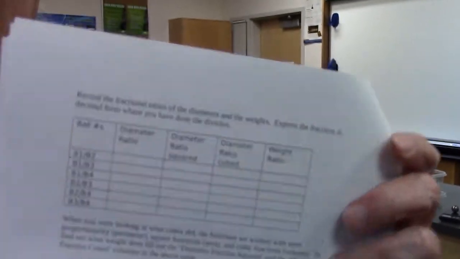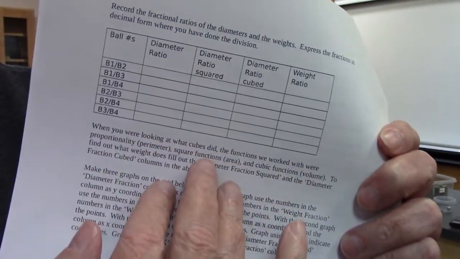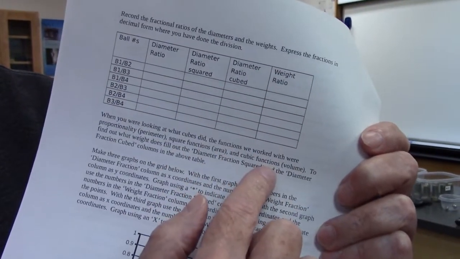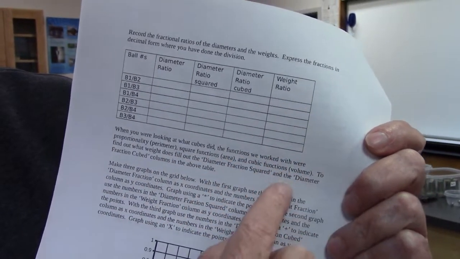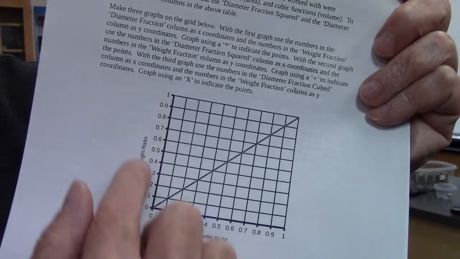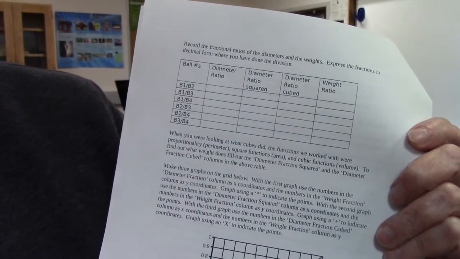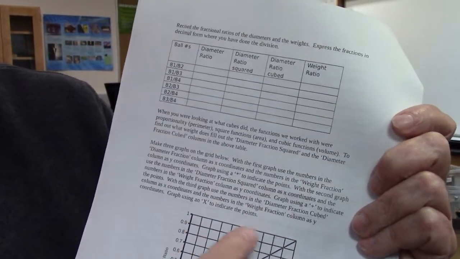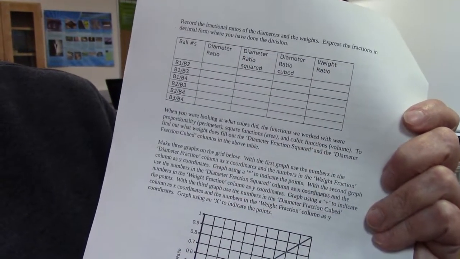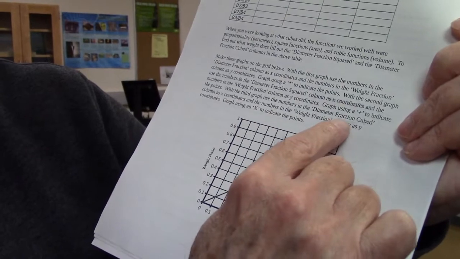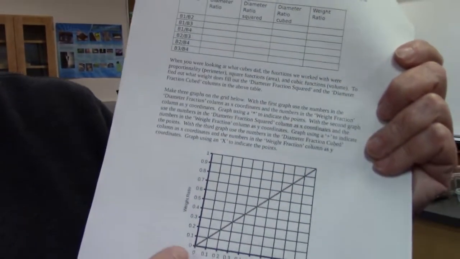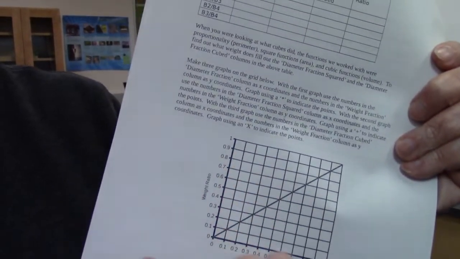Okay. Then, once you've done that, we're going to take this data and graph it. We're going to treat these three columns like x values, and the fourth column, the weight column, as y values. So first we'll plot diameter ratio versus weight ratio, and we'll use asterisks for that. Then we'll use diameter ratio squared versus weight ratio on the same graph, but we'll use pluses. There we go. Pluses for that, and then diameter ratio cubed versus weight ratio, and we'll use x's for that. So that is how you do this portion.